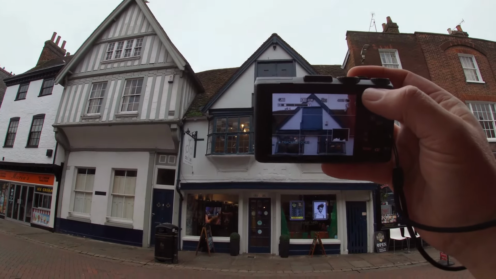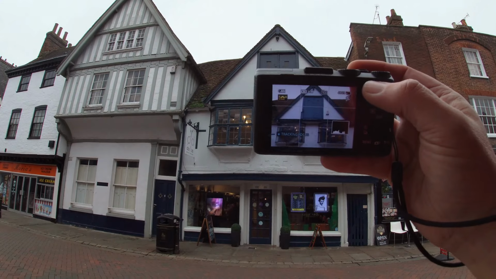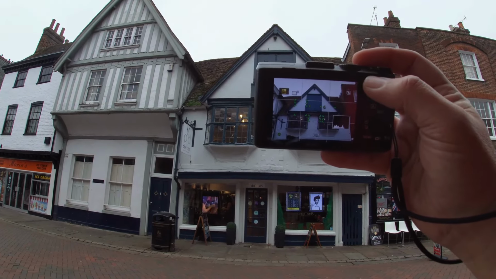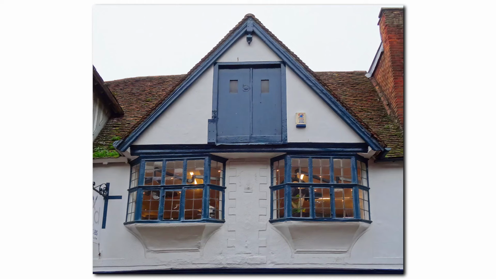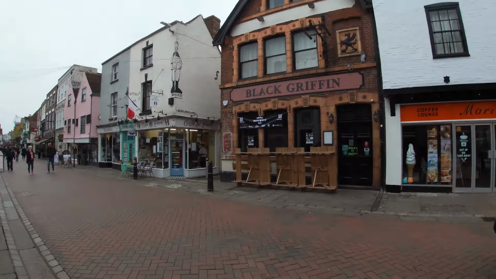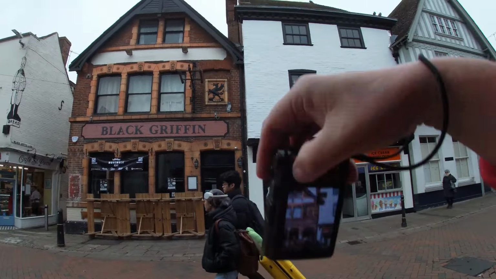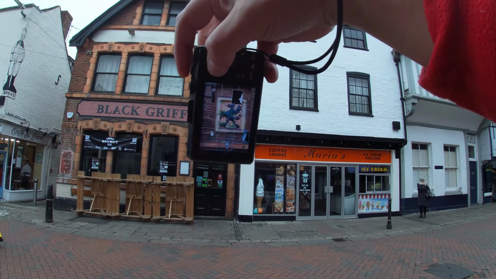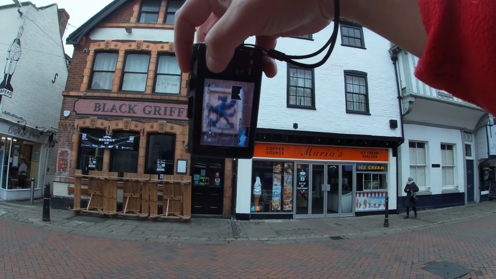Try and get the gable end, but with the windows. I might do some cropping of this to get rid of the outside buildings. So walking along, you can look up at old buildings and see all sorts of old motifs. Here we've got the Black Griffin pub, and the sign says 1888, which is when Jack the Ripper started his rampage, wasn't it?